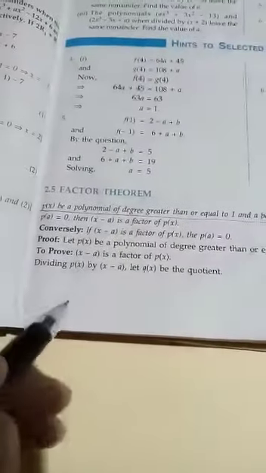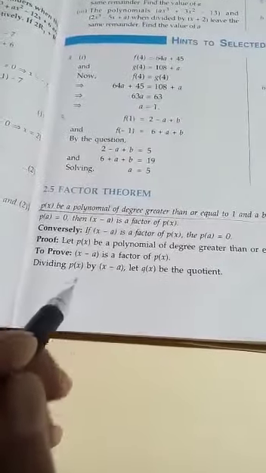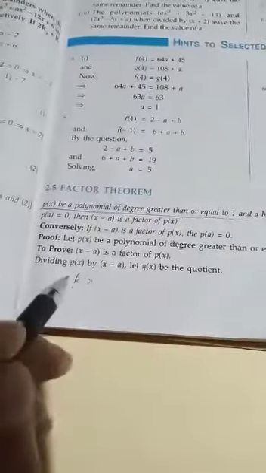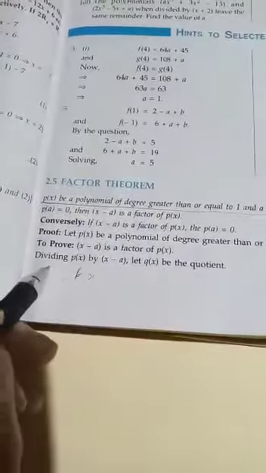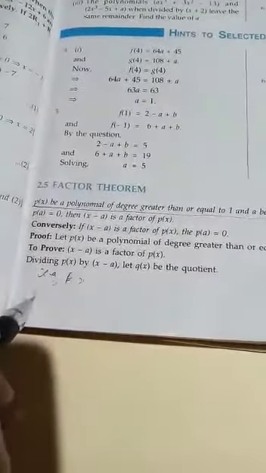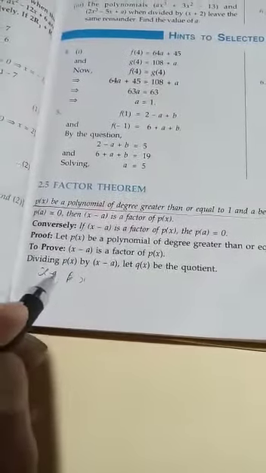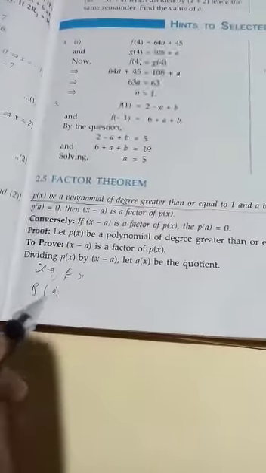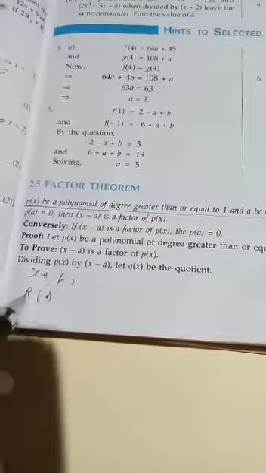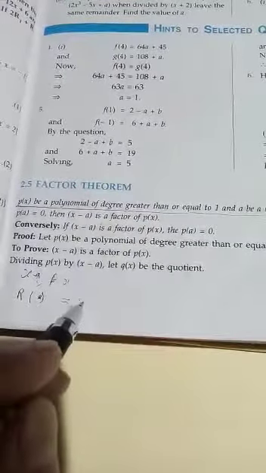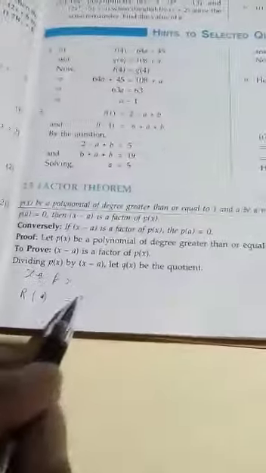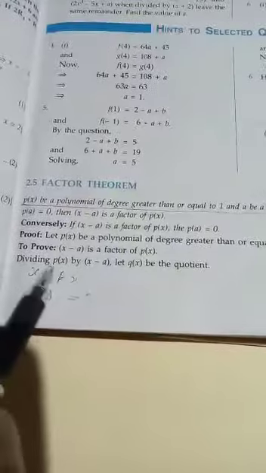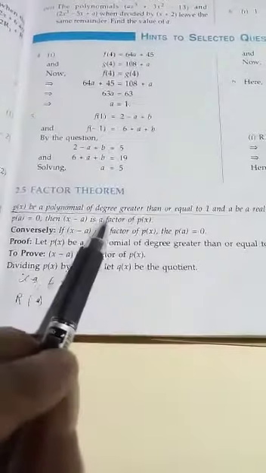Okay, if you have dividend p(x), you divide it by a divisor x minus a. So with the help of remainder theorem, the remainder will be, in place of x we will replace with a. That means you first find the remainder. Then after you find the remainder, you find that the remainder is equal to 0. So with that, it means this divisor will become a factor of the dividend.